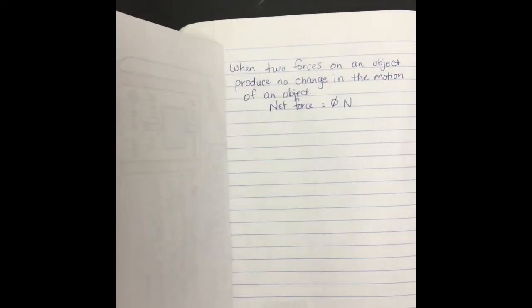They also have a net force of 0 newtons. When two forces on an object produce no change in the motion of an object, the net force is equal to 0 newtons.